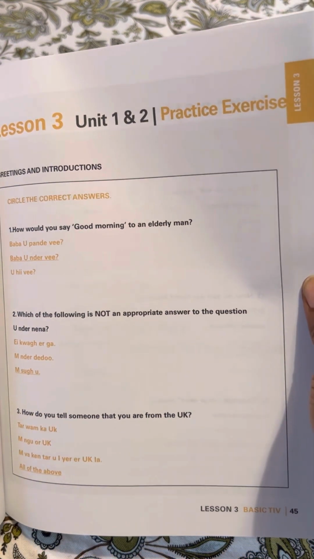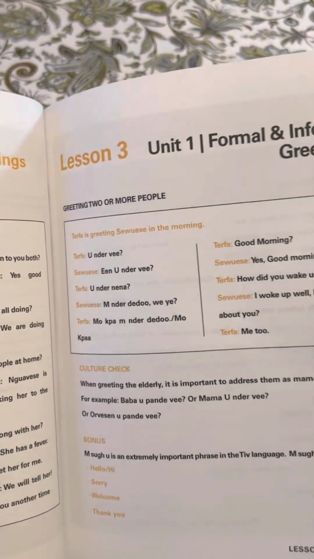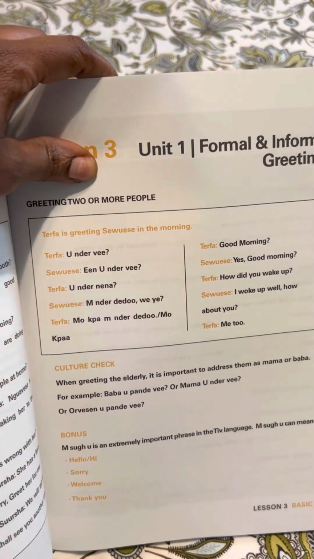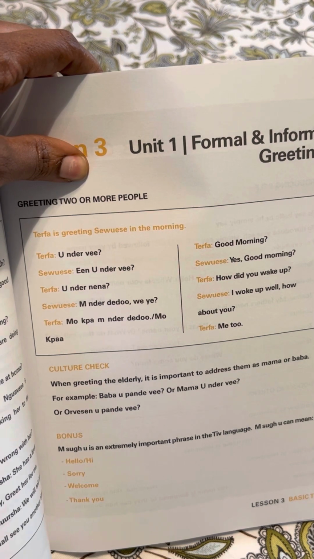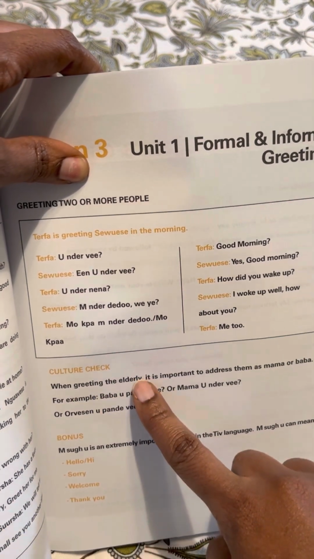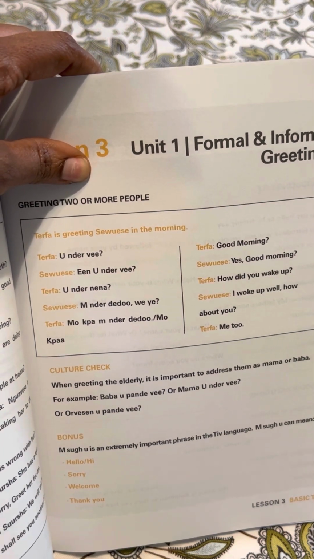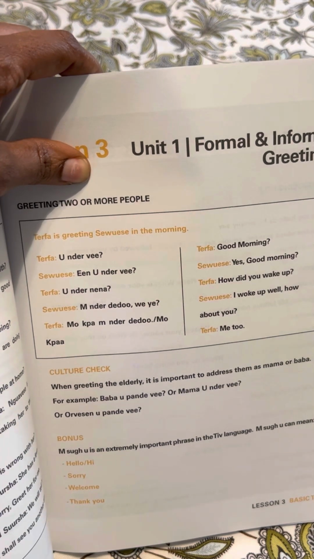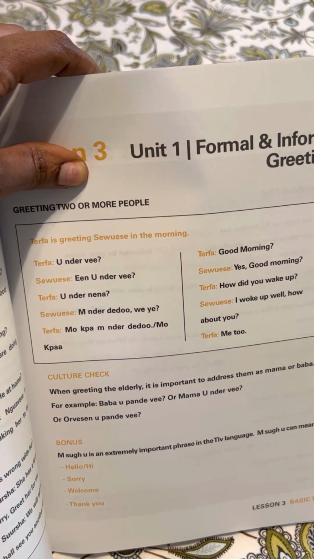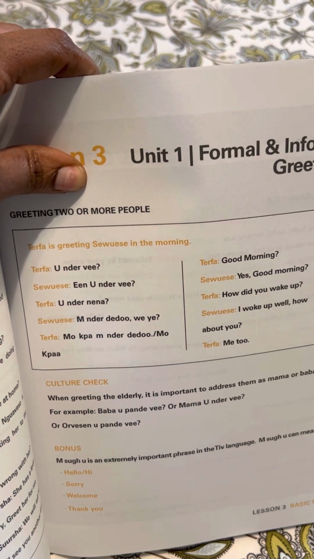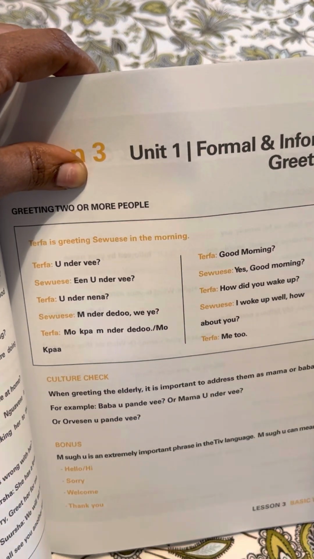One interesting thing that I have in this book that I would like to point out is the culture check. I have little culture checks in here, which tell you a little bit about the Tiv culture. Here it says, when greeting the elderly, it is important to address them as mama or baba. If you see an elderly person, you don't just say the greeting like you would say to anybody. You would put baba or mama at the start of the greeting. So it gives you little culture checks like that in the book as well.